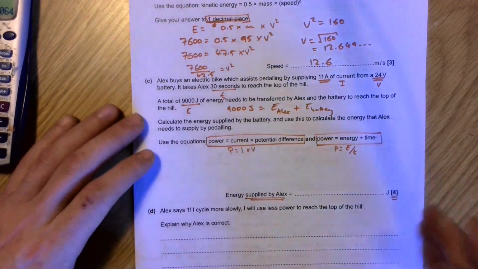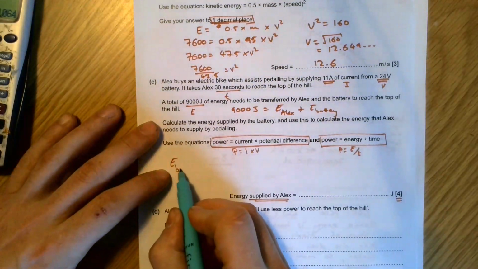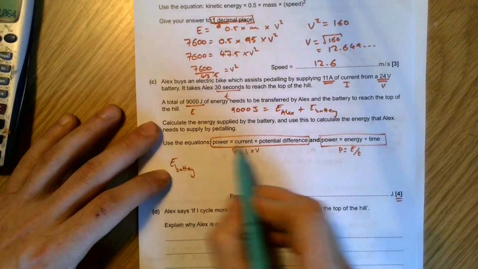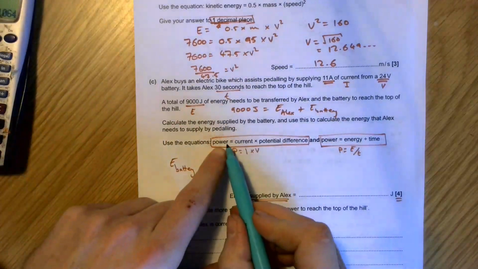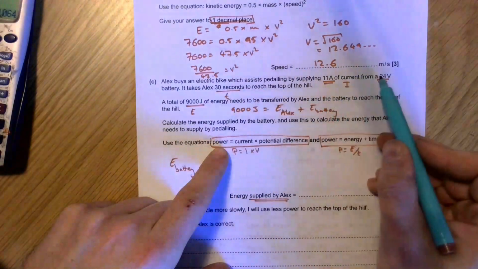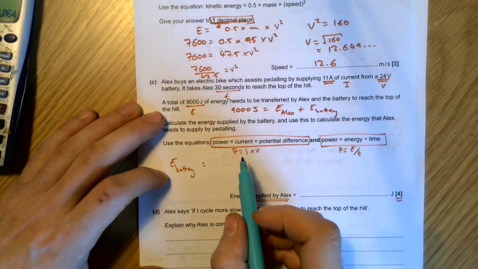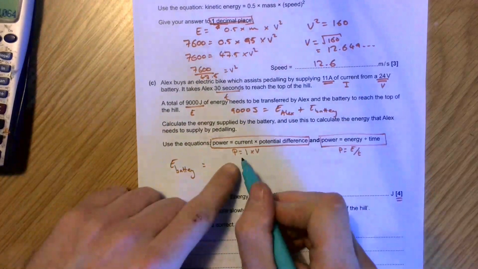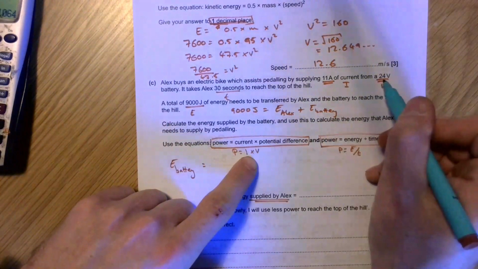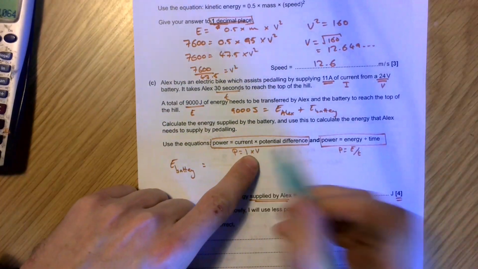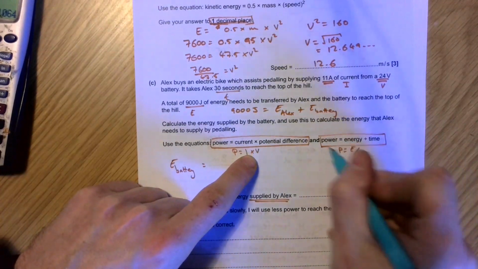So how do we work out the energy of the battery? Well, we've got these 2 equations. We've got the power, which we can easily work out. So the power of the battery is going to be 11 multiplied by 24, but that doesn't give us the energy. The energy is found by using this equation.